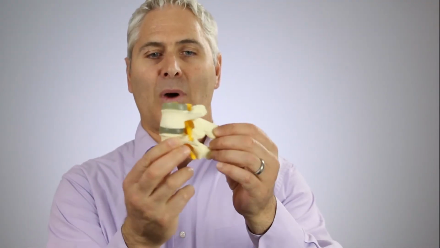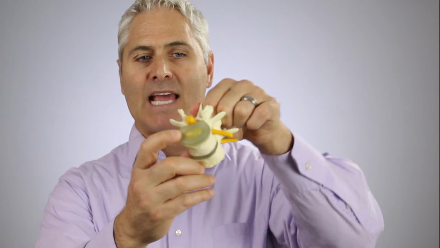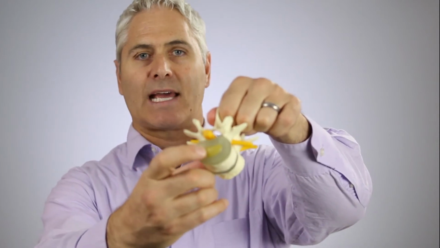So here's a close-up of what we're talking about. This is the back of the spine and the front. You can see the discs, and then you can see the gel center that acts like a shock absorber, like a bushing that absorbs the shock. So if things get out of place in the spine, that disc will swell, and because the disc has nerves going to it, you'll feel some pain.